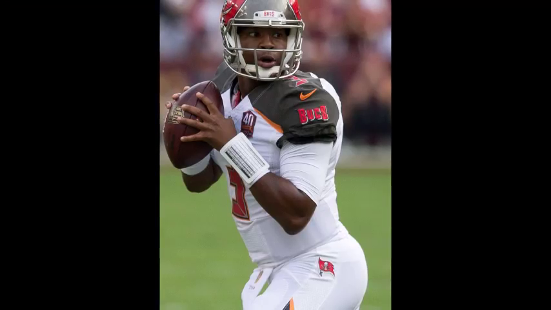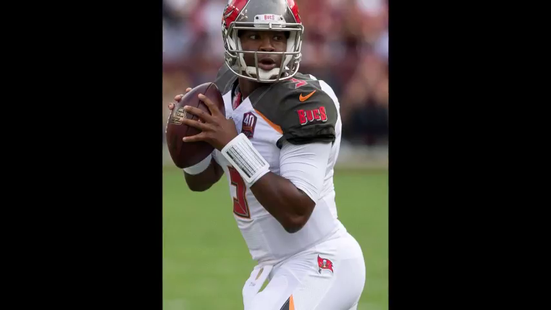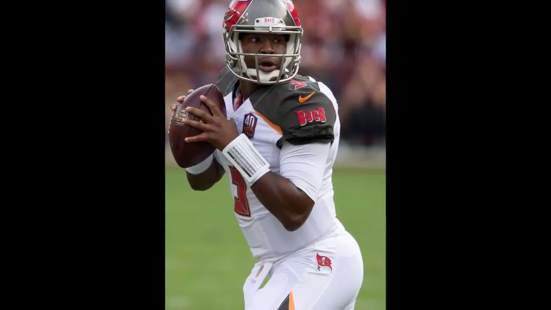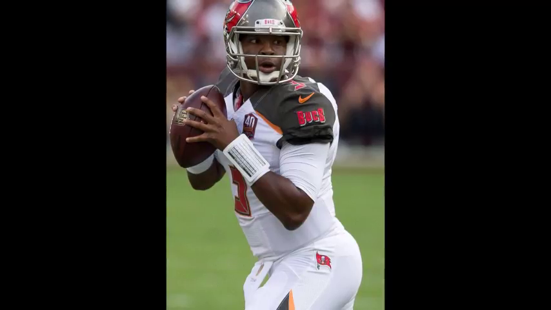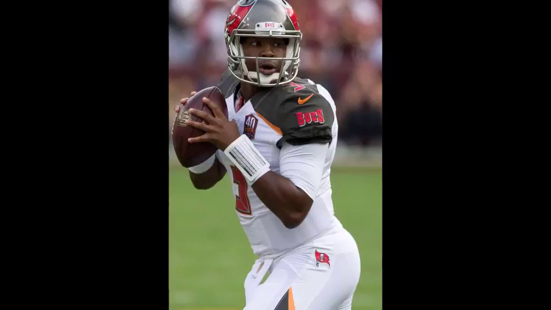And we're doing a versus series, you know, this prospect versus this prospect. And I felt like it was perfect to get this, somebody who watched one of my videos left a comment that they wanted to see Jameis Winston versus Marcus Mariota. So I'm giving it to you.